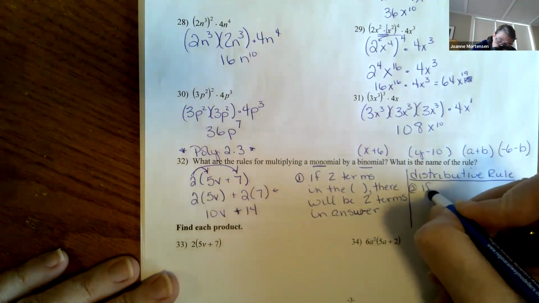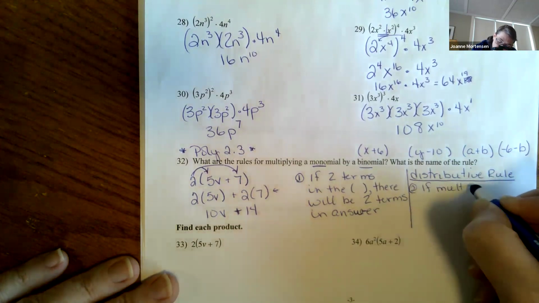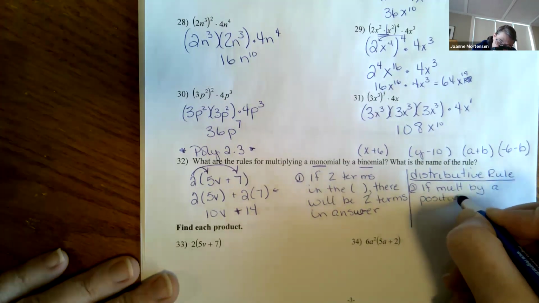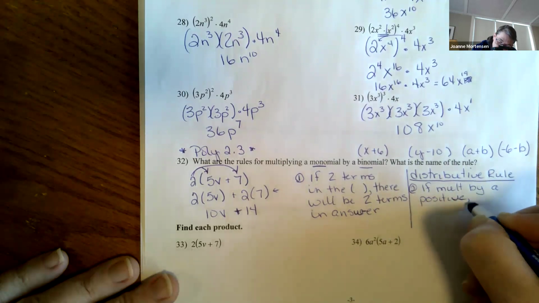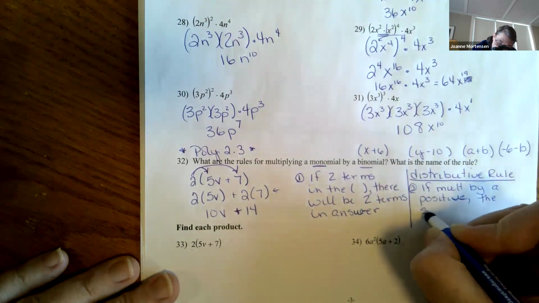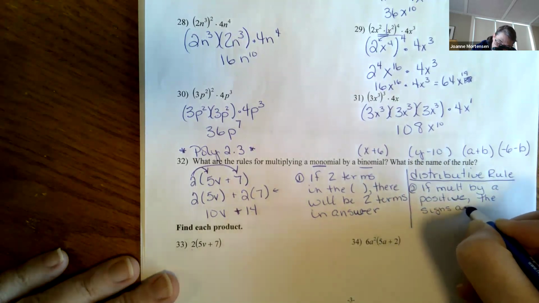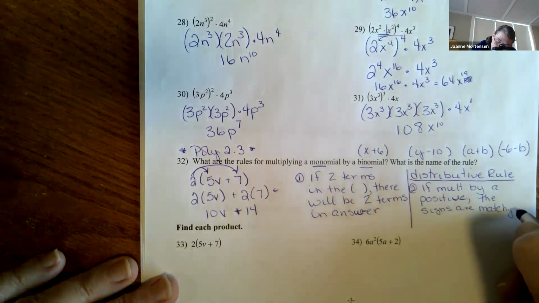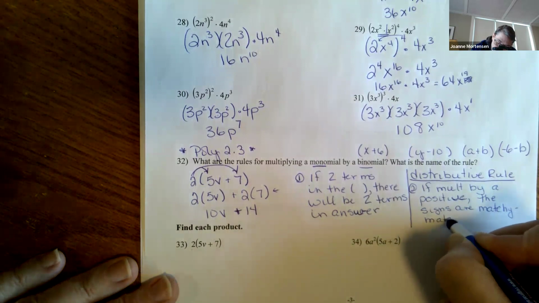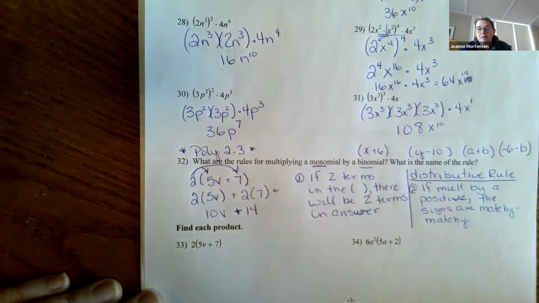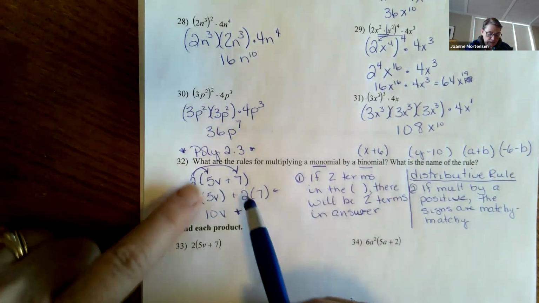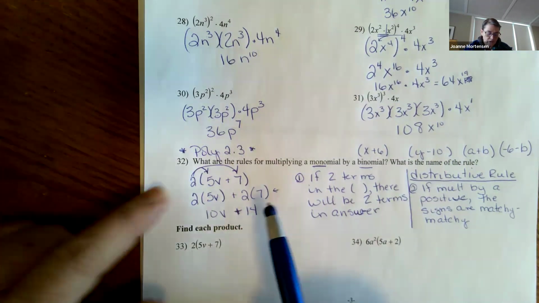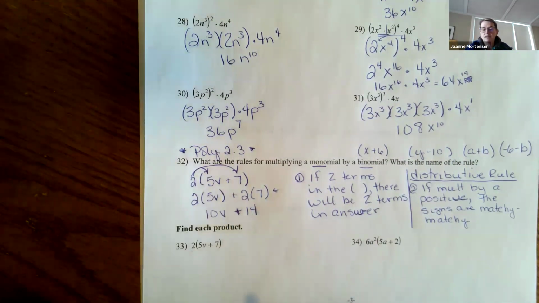2. If multiplying by a positive, the signs, forgive me, matchy matchy. I use that a lot in Math 20, which means the first one, these are both positives, my answer is both positive. Okay, if this was a negative in the middle, then it's a negative down there.